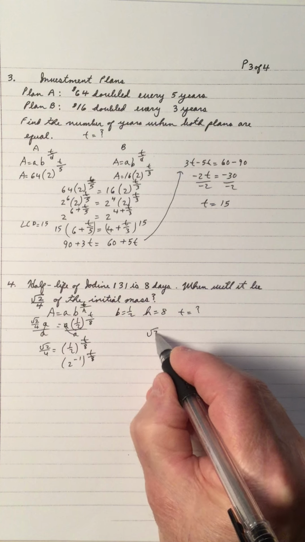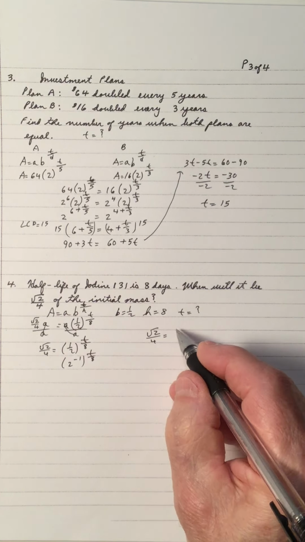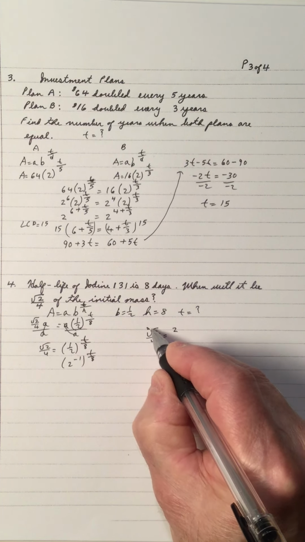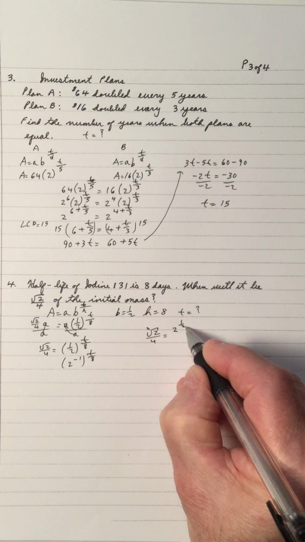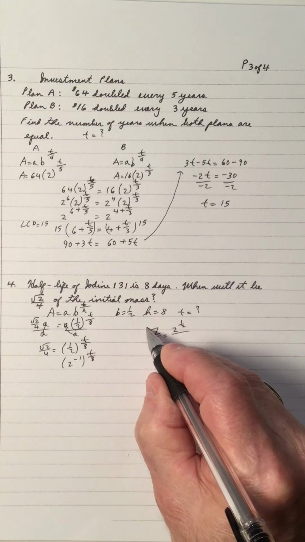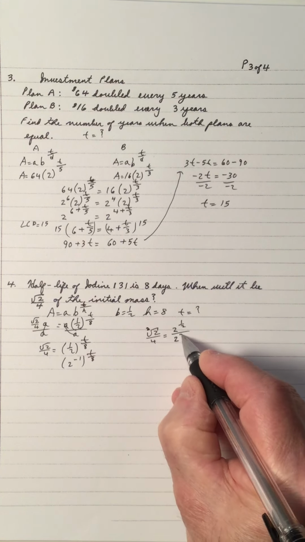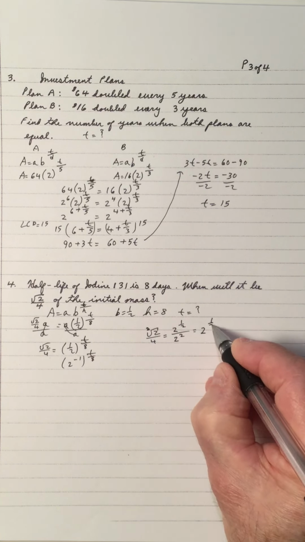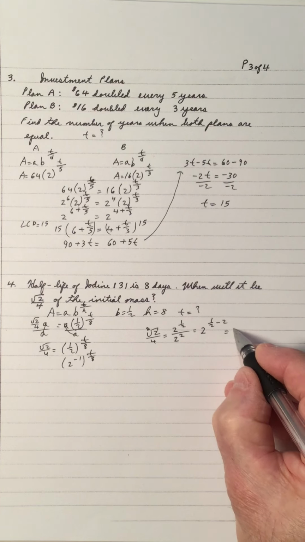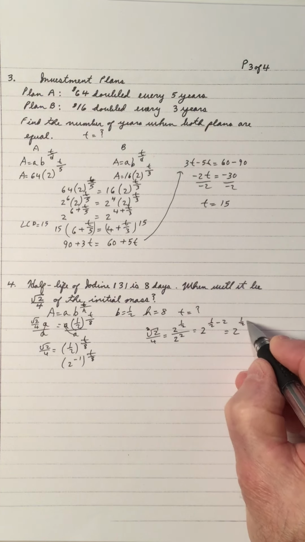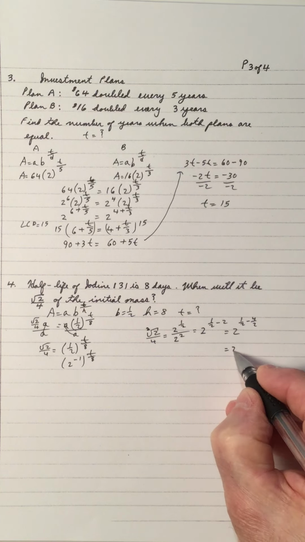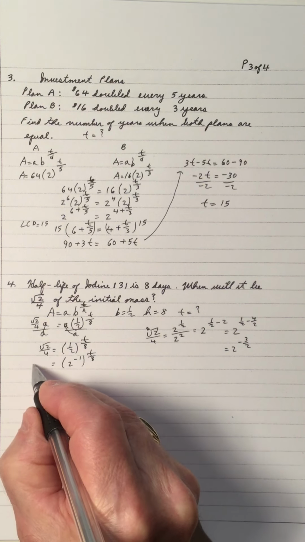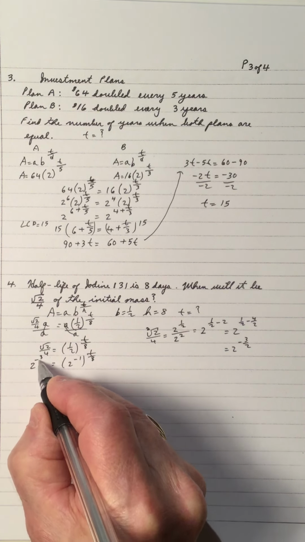So let's take root 2 over 4 and simplify it to a base 2. So root 2 is 2 to the 1/2, which is the same as the square root of 2. 4 is 2 squared. So because we have the same bases, we subtract the exponents: 1/2 subtract 4 over 2, so 2 to the negative 3 over 2. So this becomes 2 to the negative 3 over 2.